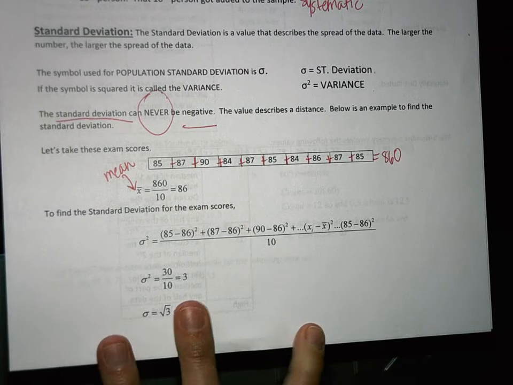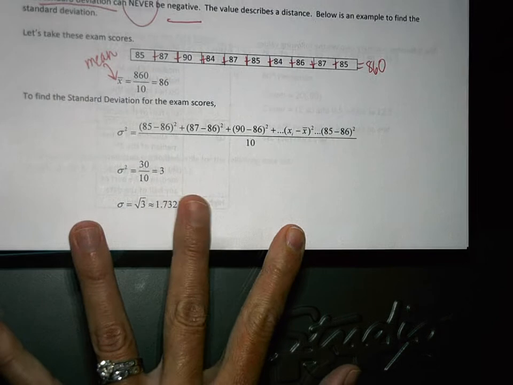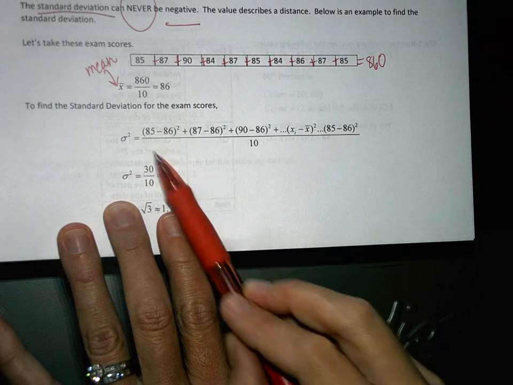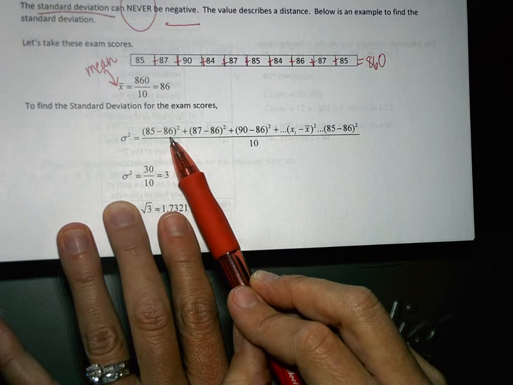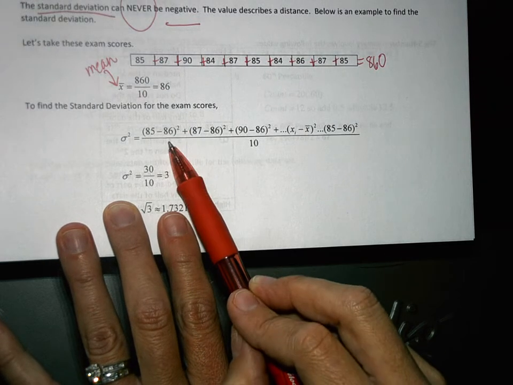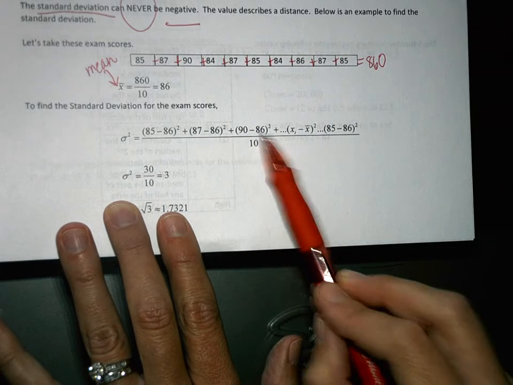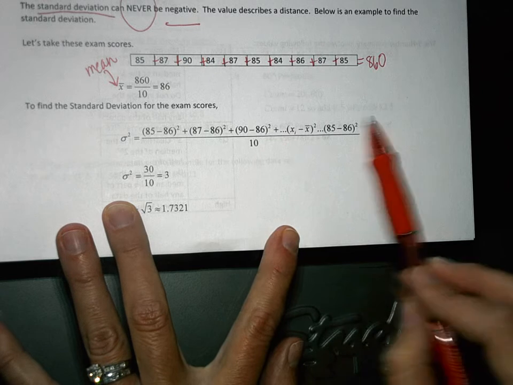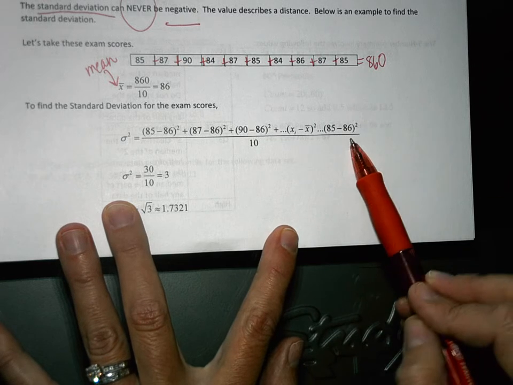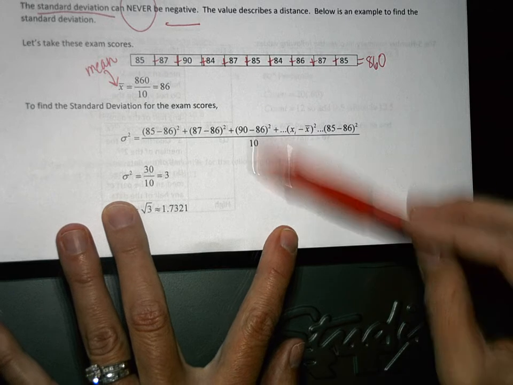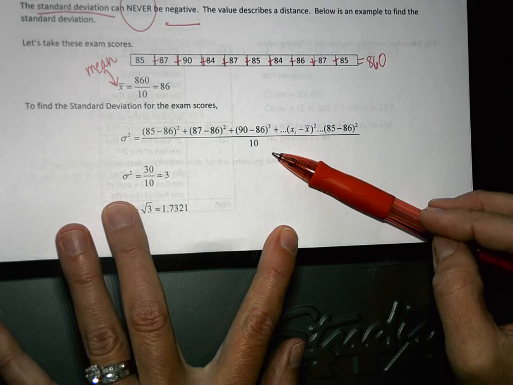Okay? Once you have the mean of your set of data, you go through and you take each piece of data and you subtract it from the mean and square it. So 85 minus 86 squared. 87 minus 86 squared. 90 minus 86 squared. And then all the way through every piece of data. Okay? Then you add those up and take the average again by dividing by 10.